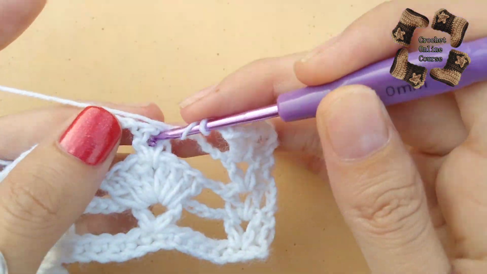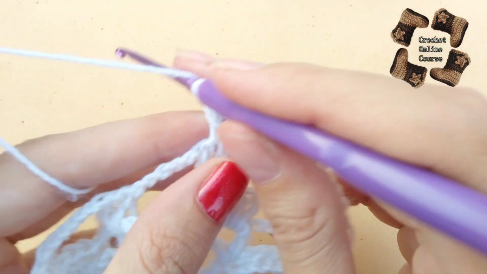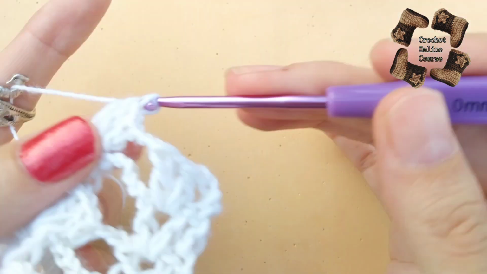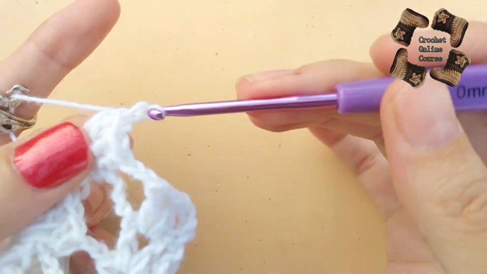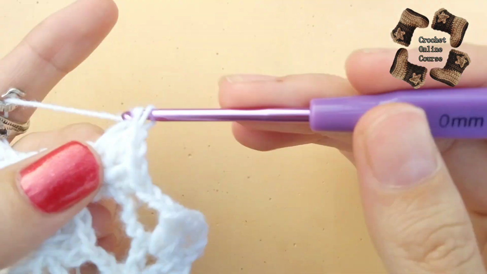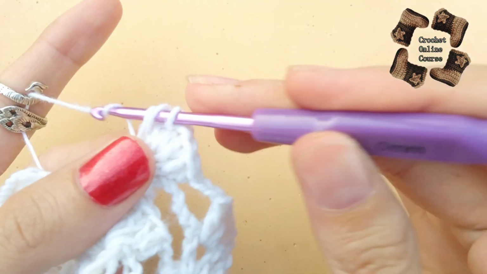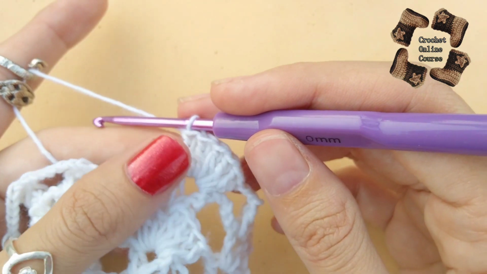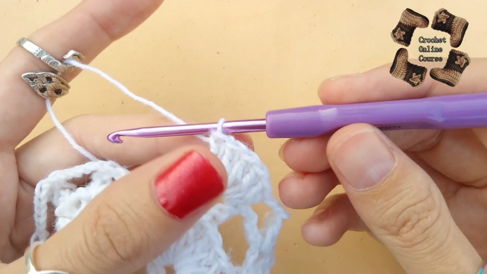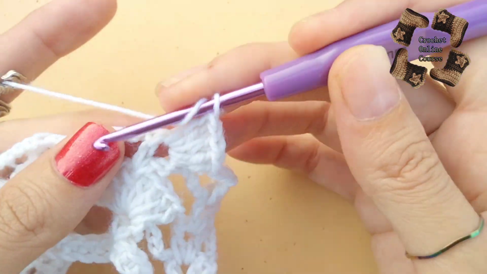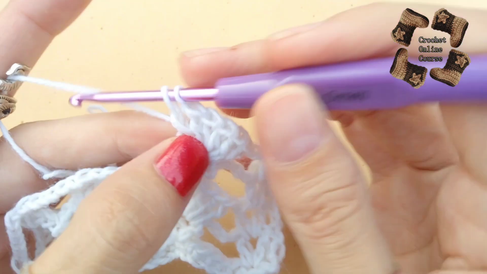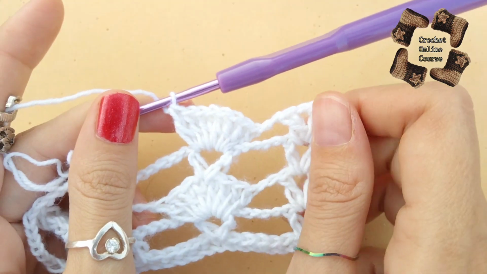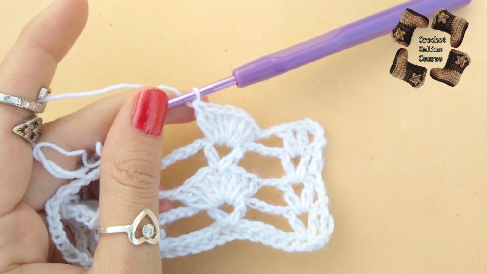2 chains. So now 8 double crochets here in the space, 1 double crochet, 2 double crochet, 3 double crochet, 4 double crochet, 5, 6, 7, and 8, the last one. So I have done here 8 double crochets like I have done in the row number 3.